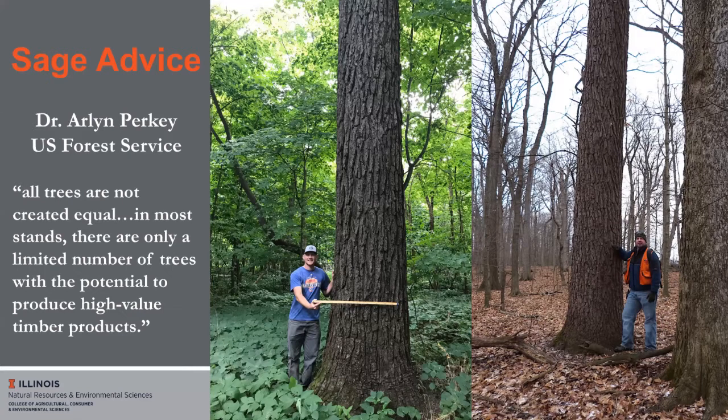And it just goes back to the point of Dr. Arlen Perky, that you don't have 60 or 70 of those types of trees per acre. We wish we did, but we don't. Very often, you might only get one of those trees in an entire stand or an entire forest. So it would behoove you as a woodland owner and a forester to concentrate the majority of your efforts on your best quality trees.